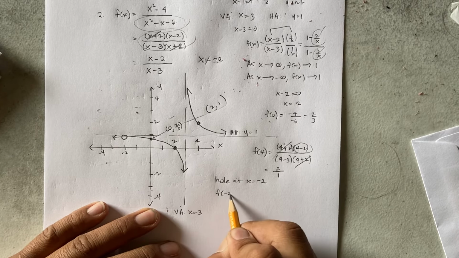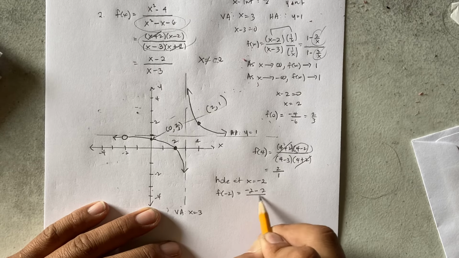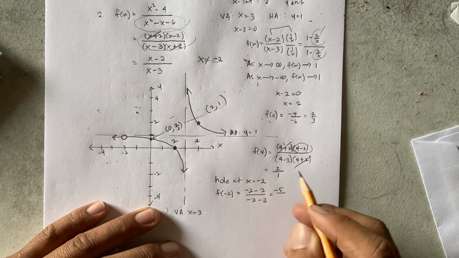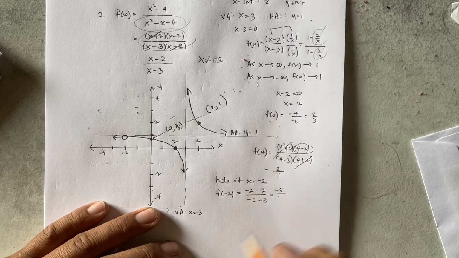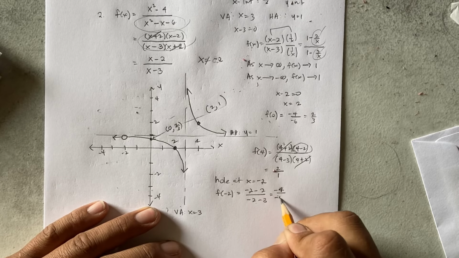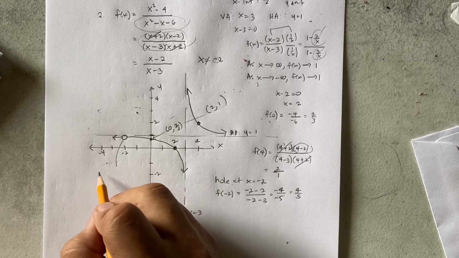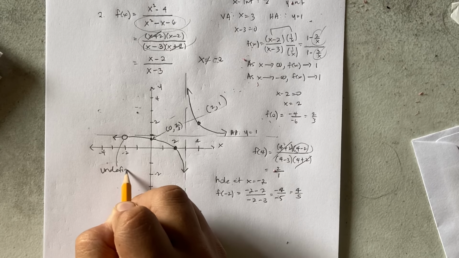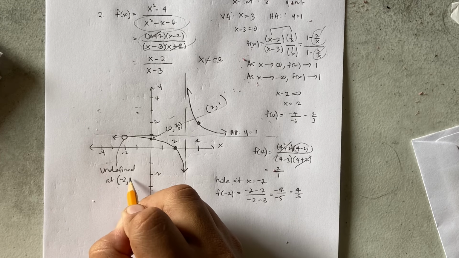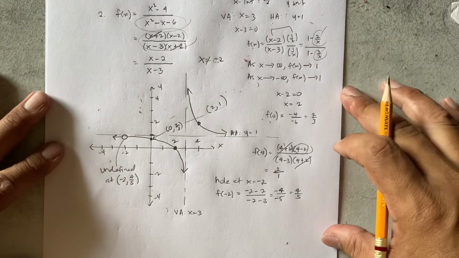To find that, f of negative 2 equals negative 2 minus 2 over negative 2 minus 3, negative 4 over negative 5, 4/5. So the original function is undefined at that hole. I'm going to place it as a point, (-2, 4/5). Okay, and that's the second part to the graph right there.